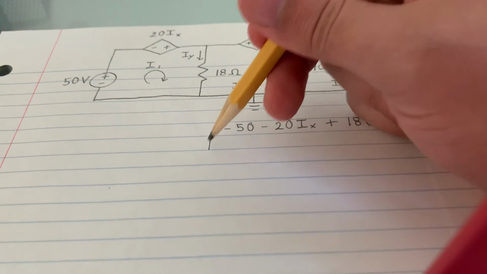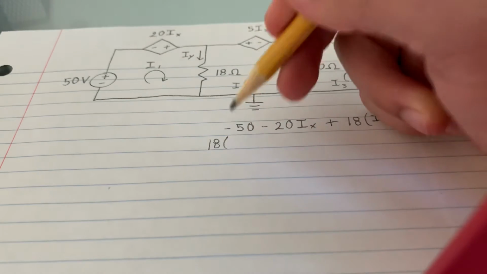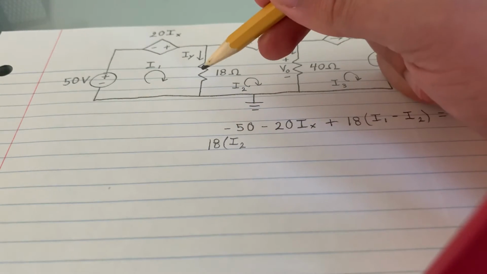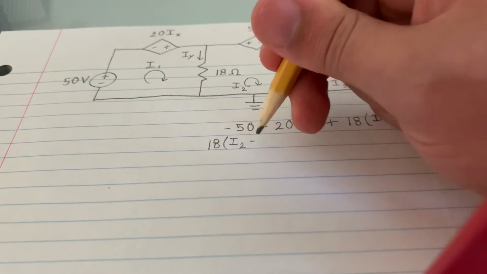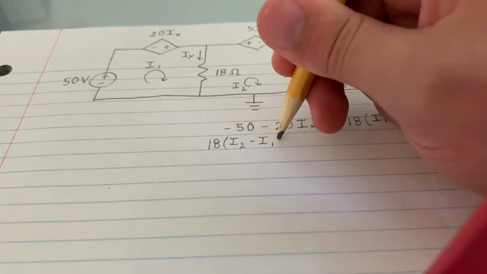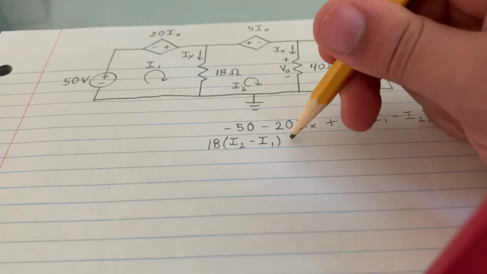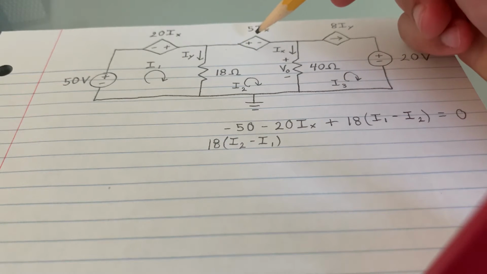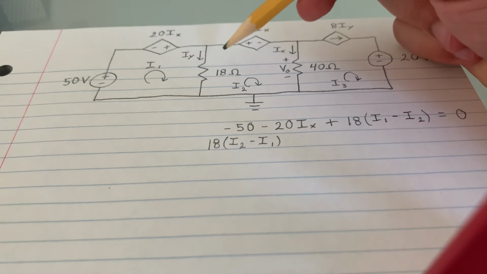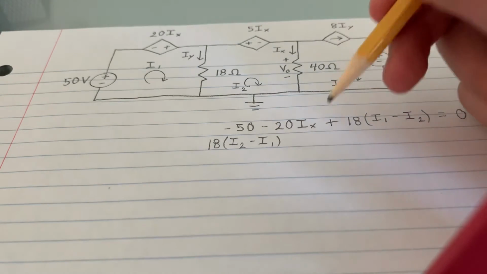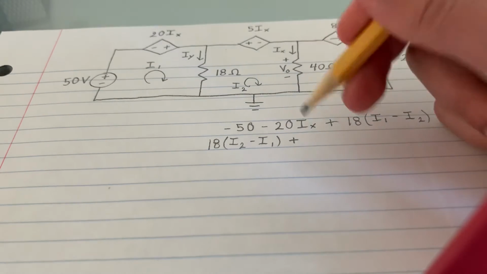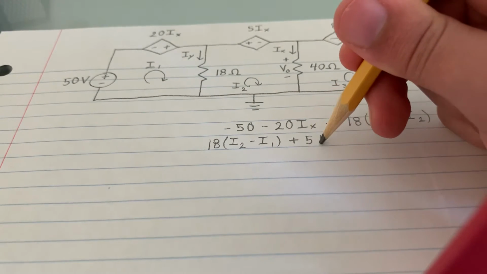So the value of the resistor, 18, times our current, I2, but there's a current going in the opposite direction, so we have to subtract it, minus I1. We keep going. I've hit a voltage source. This time I'm going into the positive end of the voltage source, so I'm going to add its value, 5Ix.